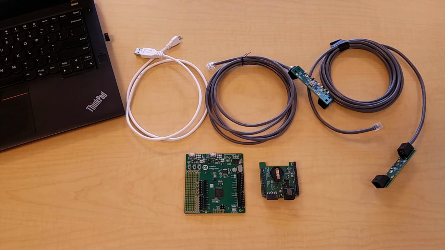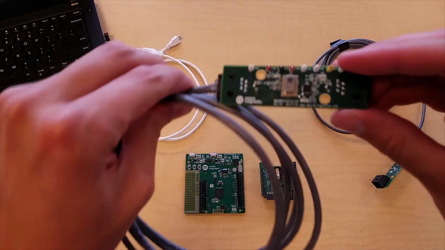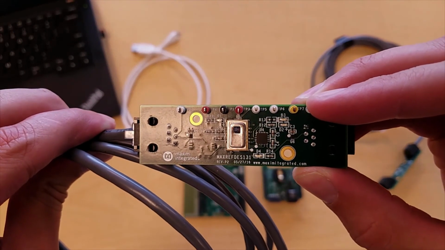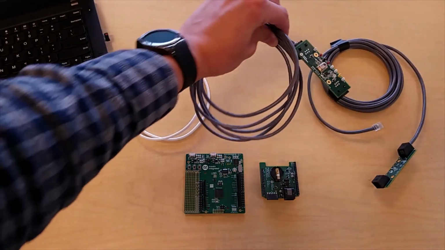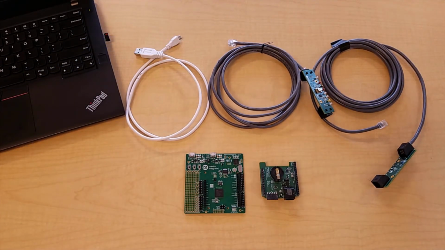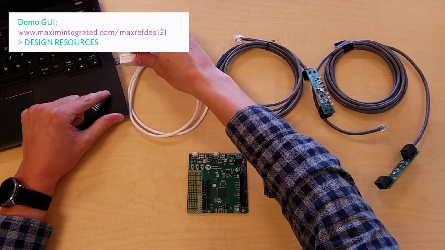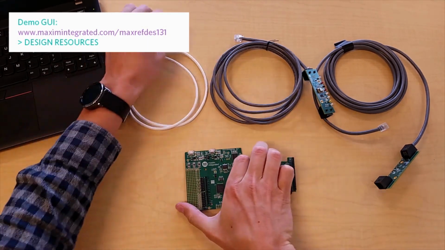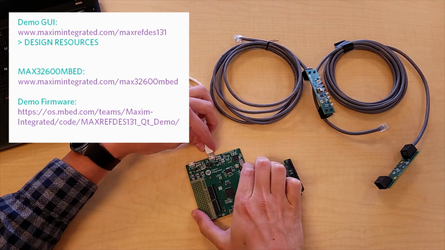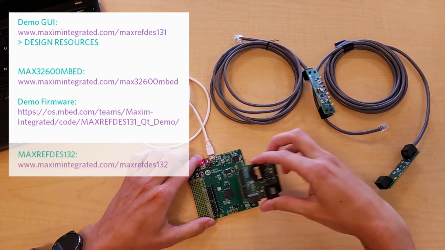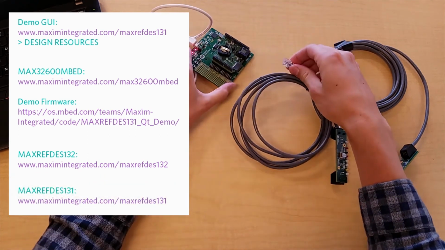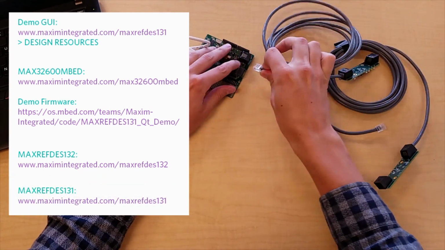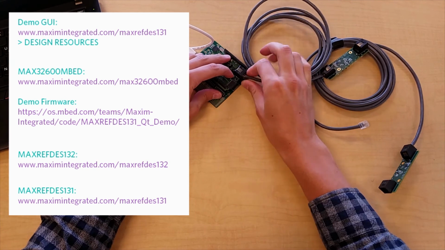To demonstrate how this works, I will use our MAXREFDES131 GridEYE sensor demo, which uses this indexing scheme with an 8x8 pixel thermal camera sensor. To run this demo, I'll use a laptop with a Demo GUI, a MAX32600 mbed board loaded with the demo firmware, a MAXREFDES132 one-wire shield, and two MAXREFDES131s connected with RJ11 cables in series.